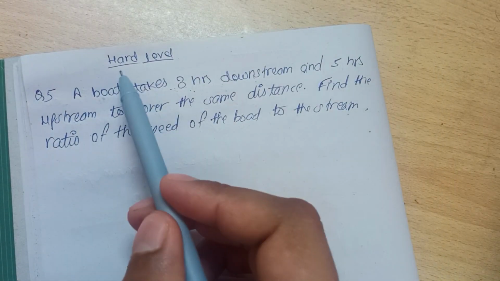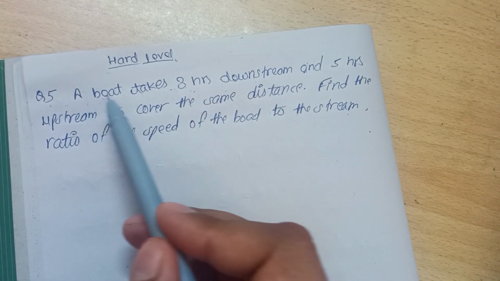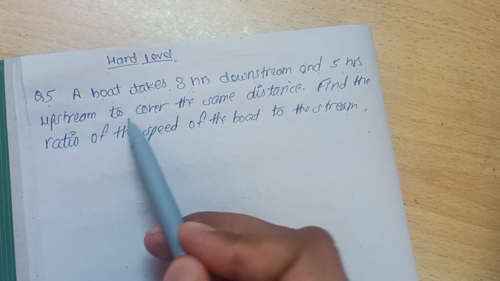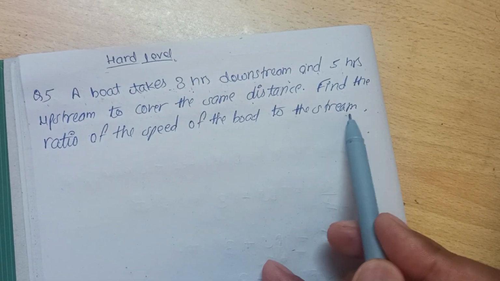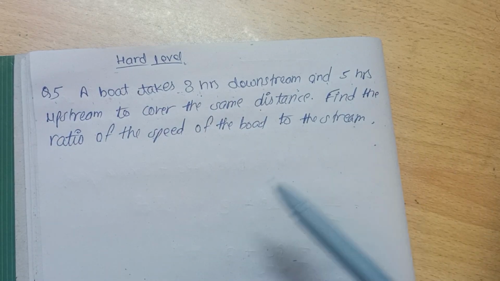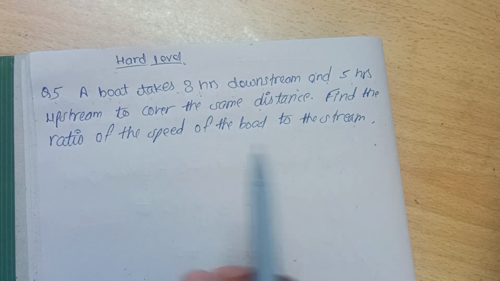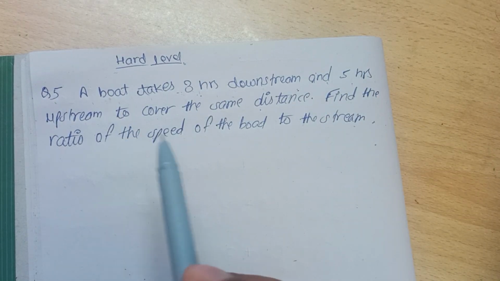Let's start some hard level problems. So problem number 5 is: a boat takes 3 hours downstream and 5 hours upstream to cover the same distance. Find the ratio of the speed of the boat to the stream. So in these problems nothing is given to us through which we can directly calculate the speed. So if you encounter such kind of problems, first see what is required.